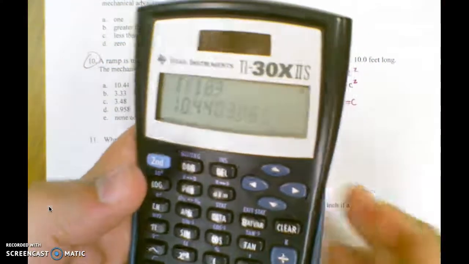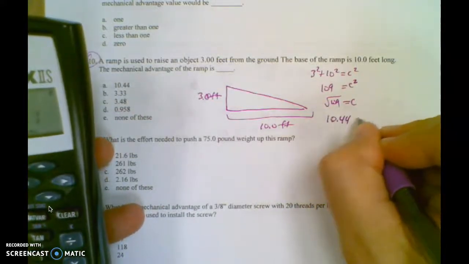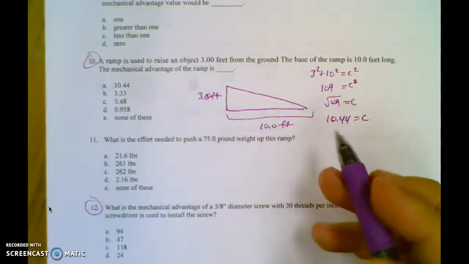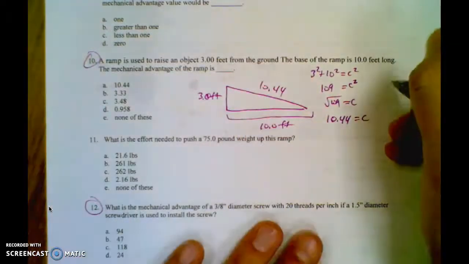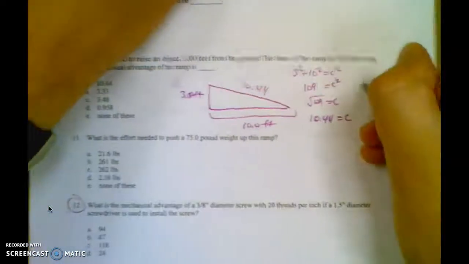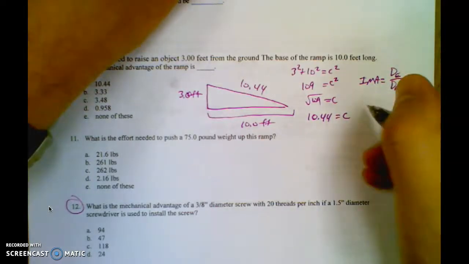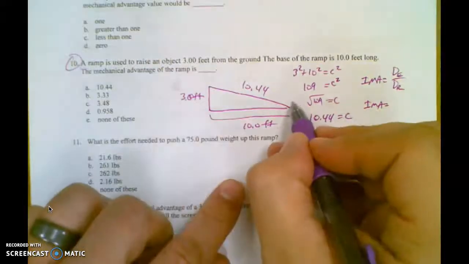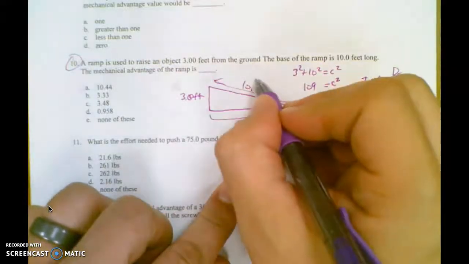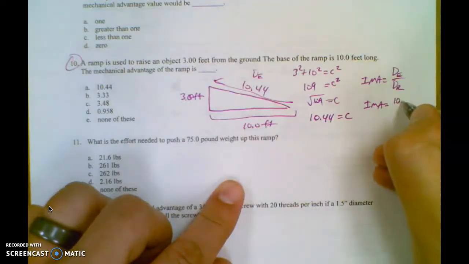The square root of 109 is 10.44. Keep those numbers in my calculator. So this is 10.44 because IMA equals distance effort over distance resistance. In this one, IMA is going to be my distance effort. I push the box up this way. This is my DE. Not the 10, but the 10.44.